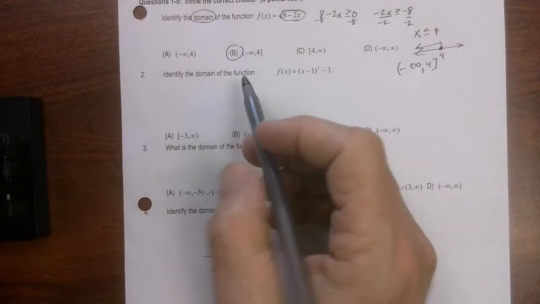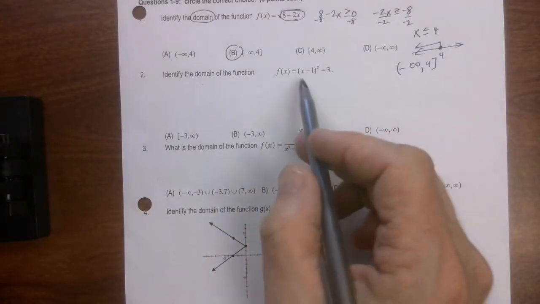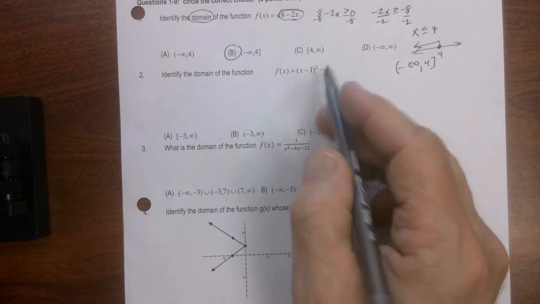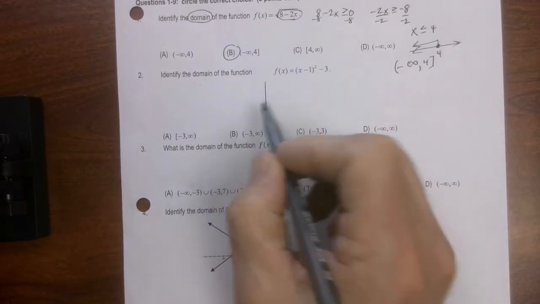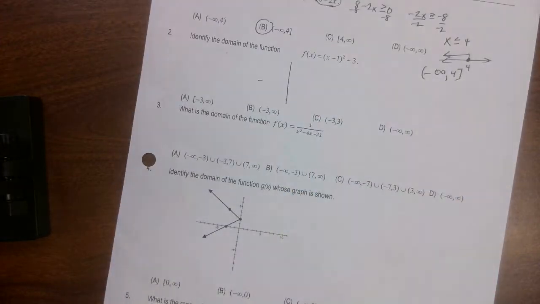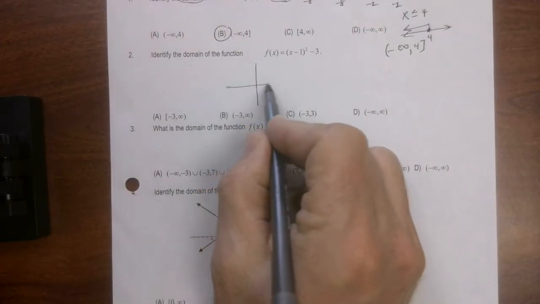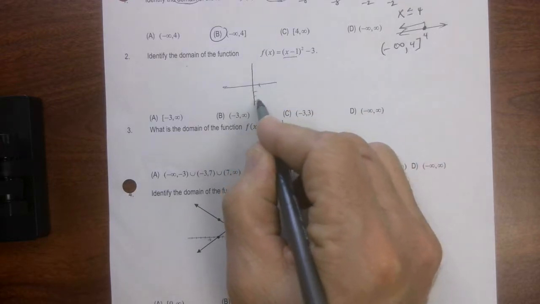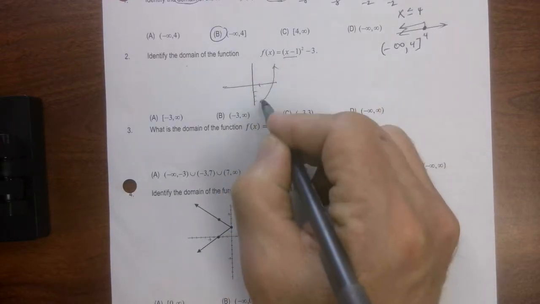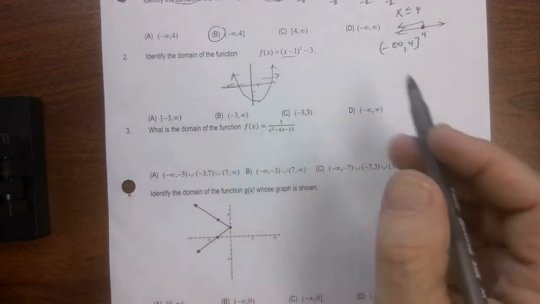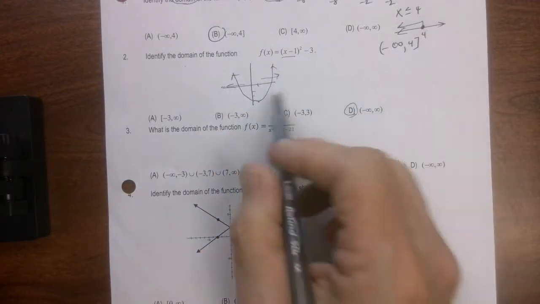Number 2, identify the domain of the function f of x equals this. All right. Well, if we were to look at this and actually remember what the graph looks like, we would actually be able to go like this. We'd graph it, 1 to the right, down 3, 1, 1, 2, 3. And then we could actually get a little visual representation of what it is. It's a parabola that goes on forever in both directions. And so that'd be letter D. That's one way of doing it.